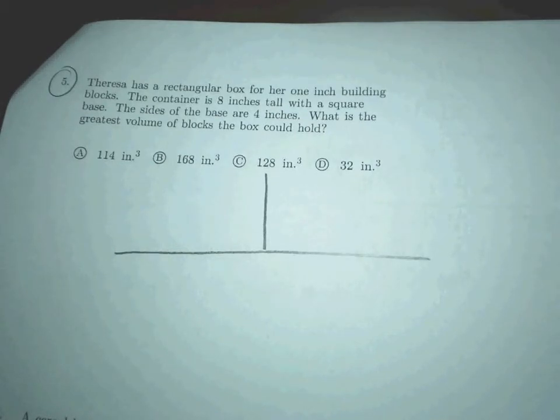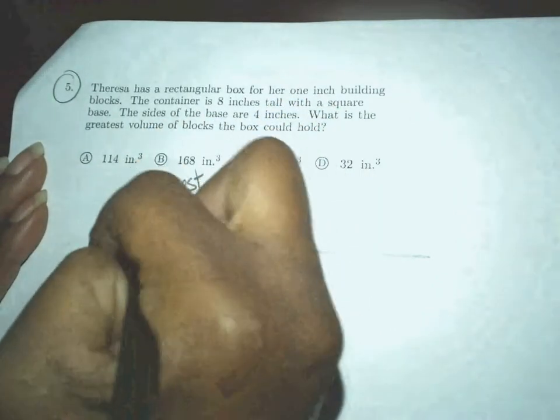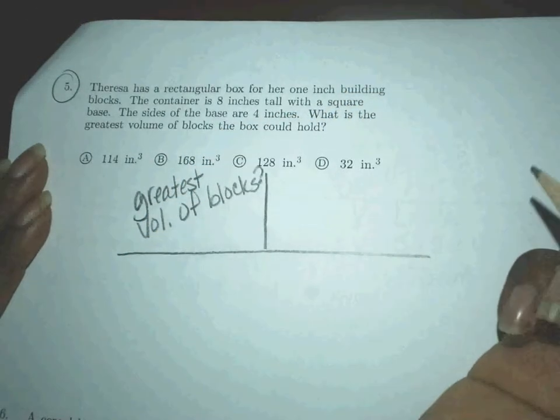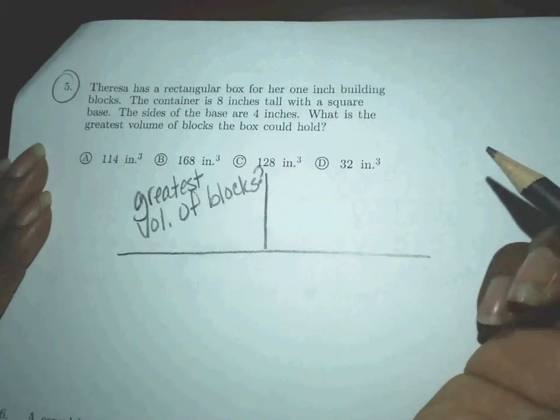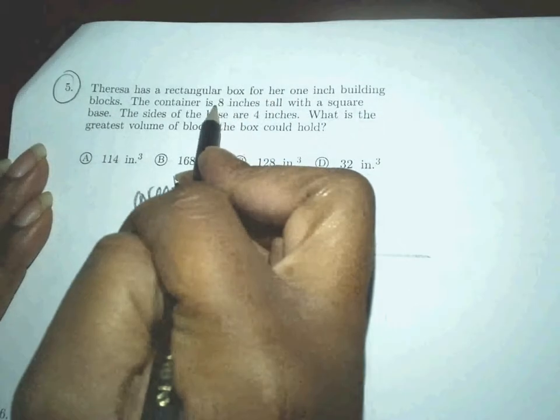All right, so what'd you get for your main idea? Someone raise your hand and tell me. Yes, sir? Greatest volume. Of blocks, yes, greatest volume. I did a little abbreviation there, VOL for volume. That's okay. All right, what do we know? That goes in your details. What do you know? Yes, sir? That the height is 8 and then the big base is 4.